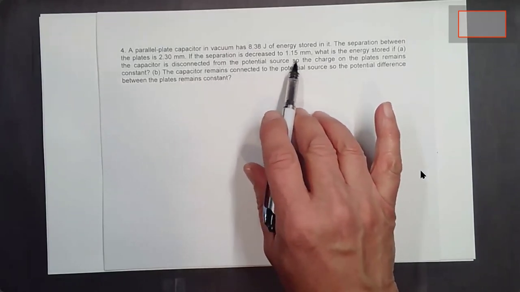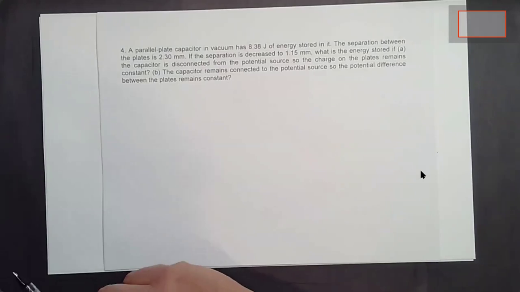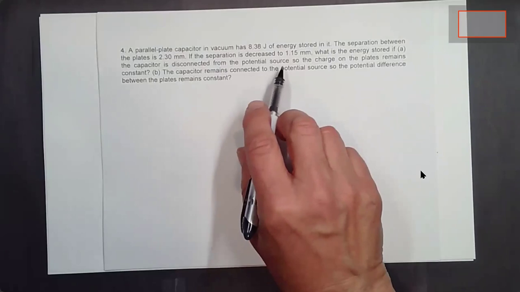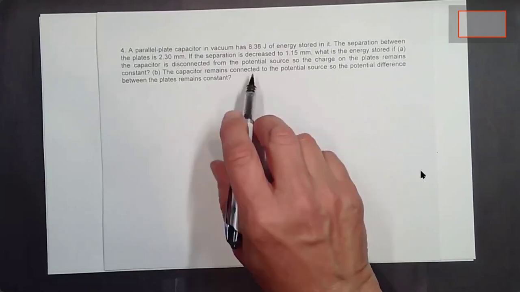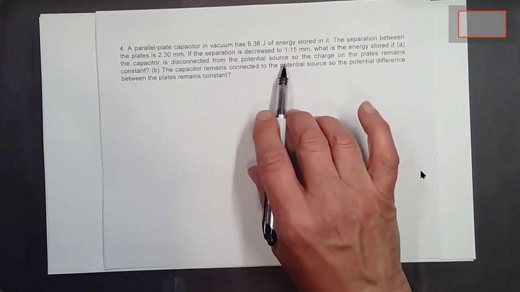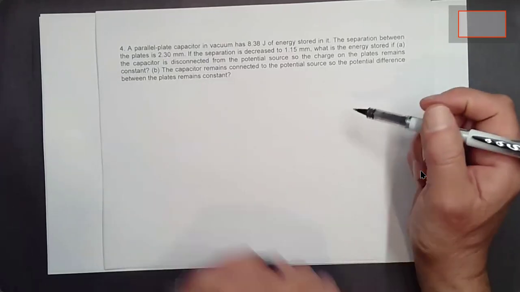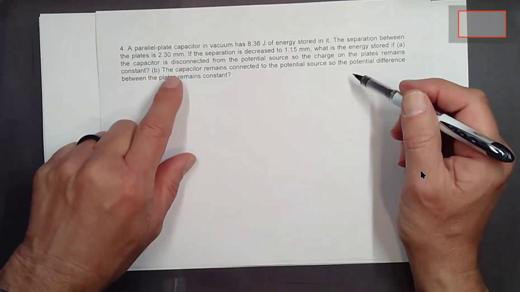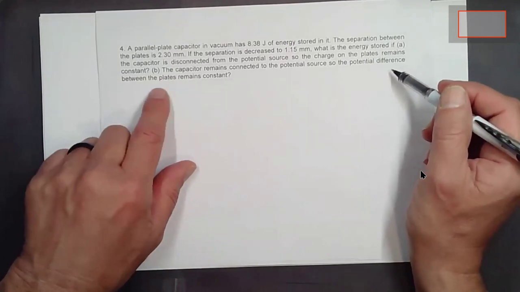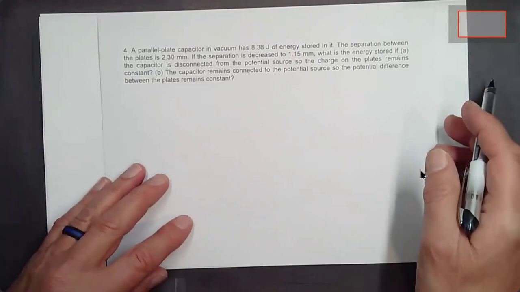If it is decreased to 1.15 millimeters, what is the energy stored if A, the capacitor is disconnected from the potential source, the battery, so the charge on the plates remains constant, or B, it remains connected to the potential source, so the potential difference between the plates remains constant?